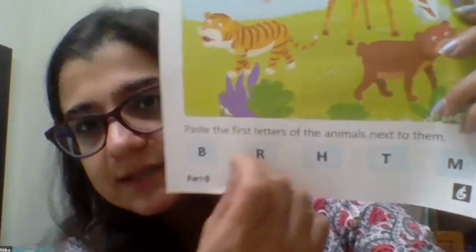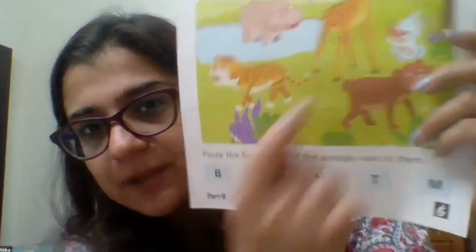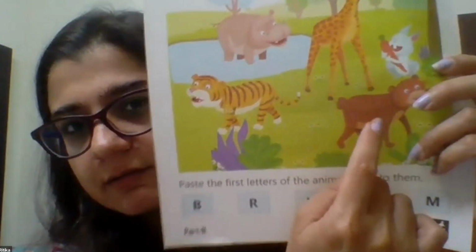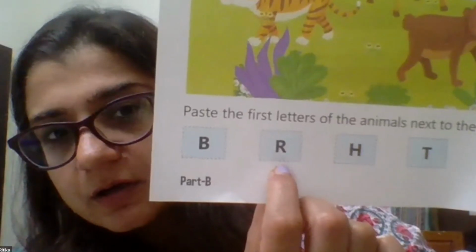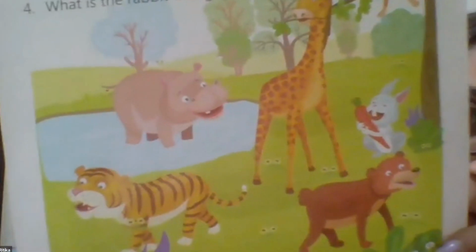Bear. Very good. So the child has to peel this sticker and paste it on B, on the bear. Okay. Now, which is this? R. Right. What is the sound? R. Right. And can you tell me which animal has the starting sound? Rabbit. Very good. So the child will peel and paste it here.